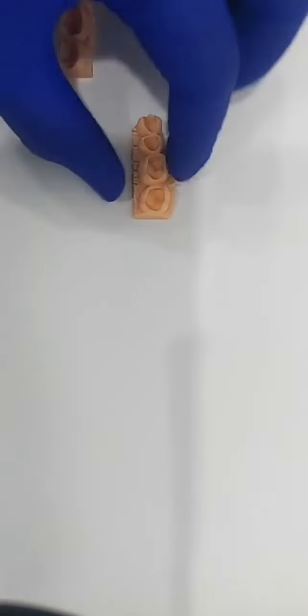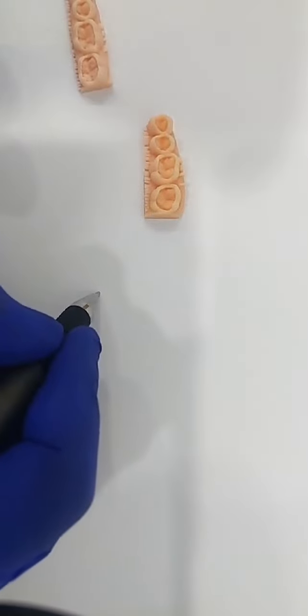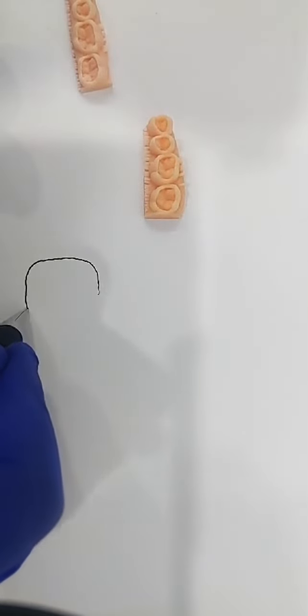We've got the gang. Right, so let's start with the upper molar. All right, let's do it. So we've got just a basic shape here.